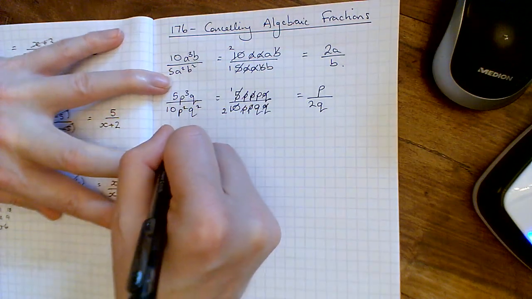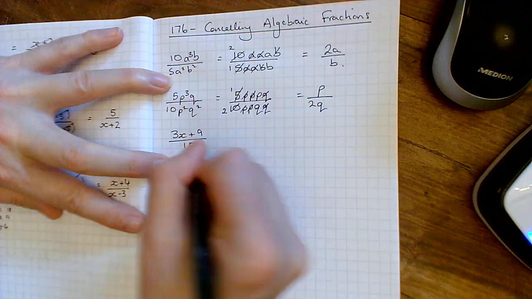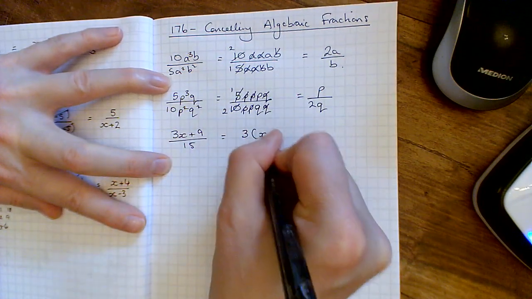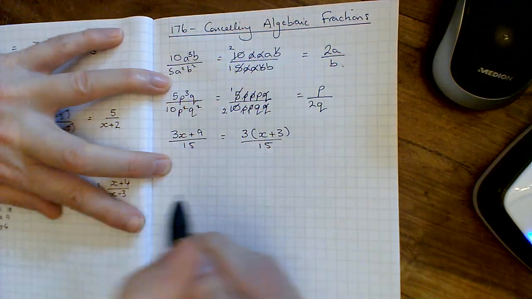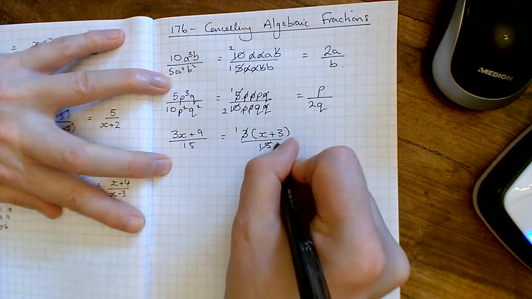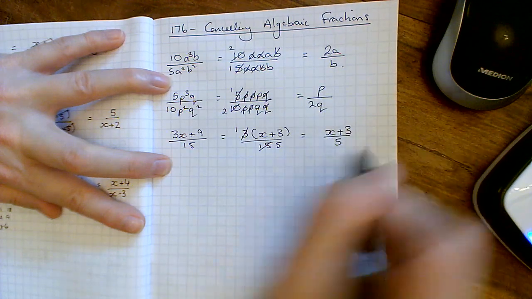Next one, I've got 3x plus 9 over 15. Now the first thing I'm going to do is factorise this top, because I can see 3 goes into both of those numbers, so it's 3 times x plus 3 over 15. And now I look to cancel. Well, I can cancel 3 and 15 down, because 3 goes into 3 once, goes into 15 5 times, and I'm left with x plus 3 over 5.